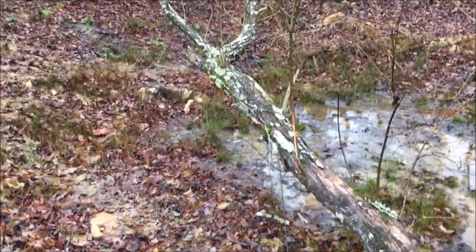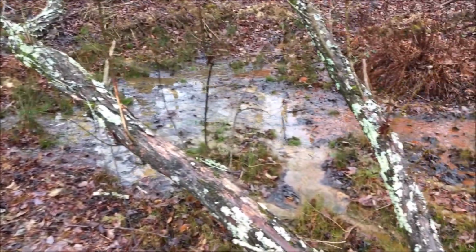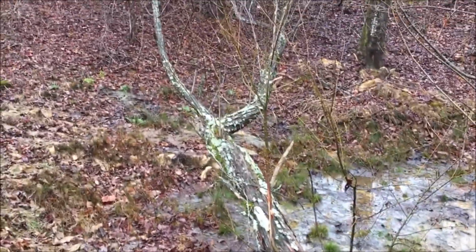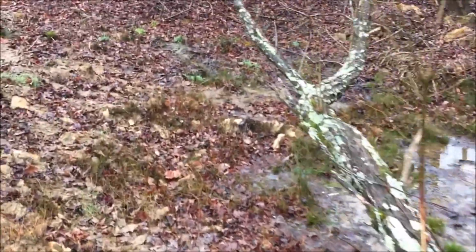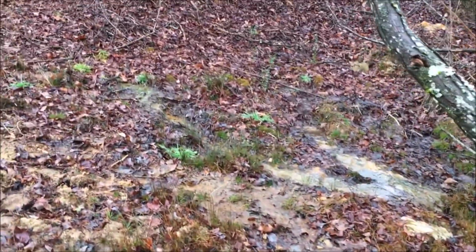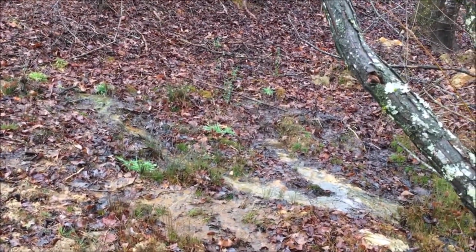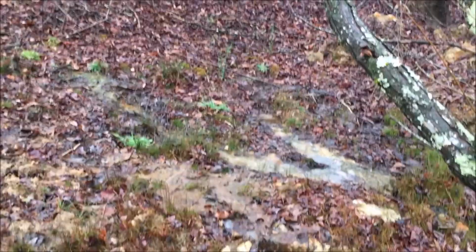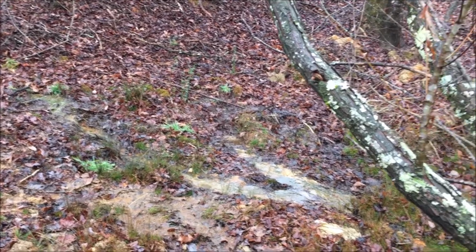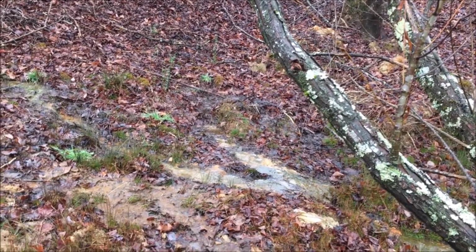It finds its way down to the rock where I'm standing right now. And this is the path of least resistance where it comes out of the ground or on top of rock and the ground. Hopefully I can utilize this spot as a spring and have fresh, clean water for my homestead.